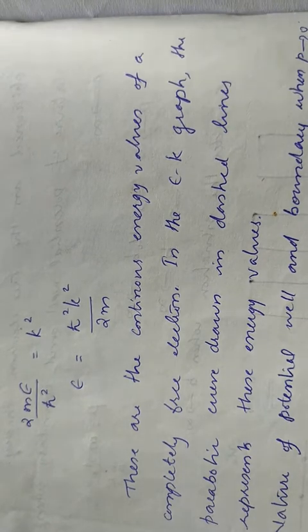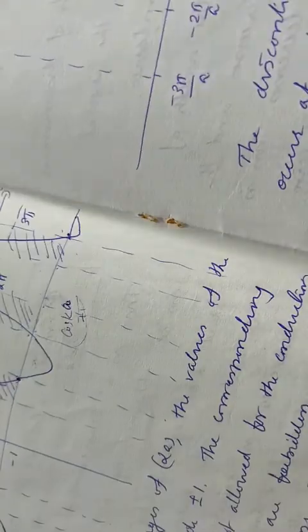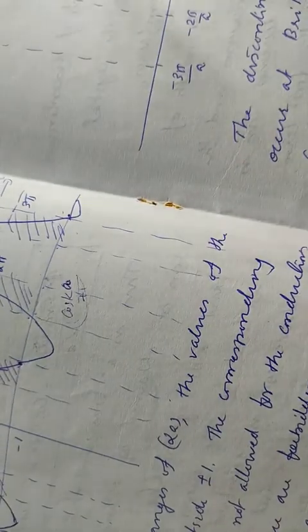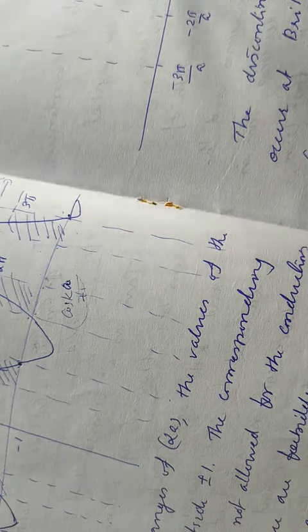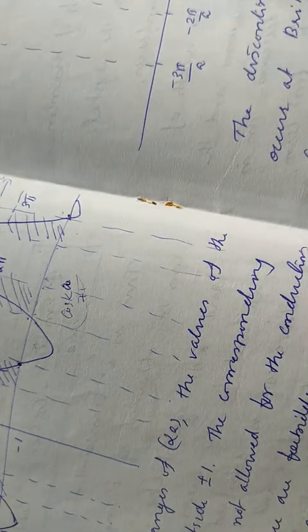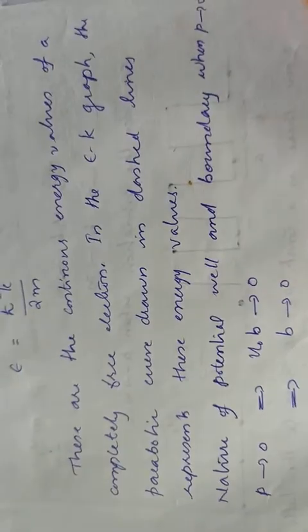I have shown the figure as a parabolic curve in the E versus K graph. This parabolic curve represents the allowed energy values, the energy values represented by this equation.